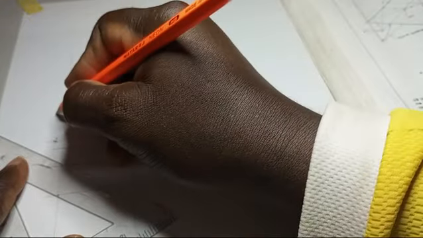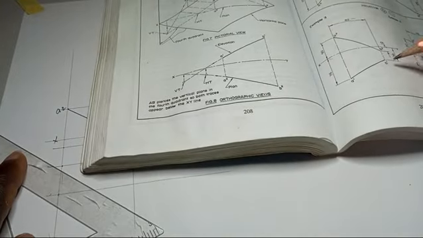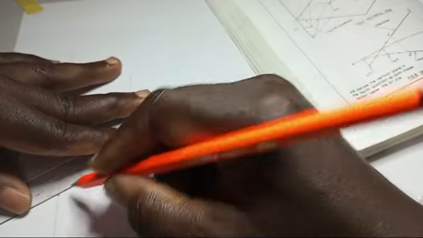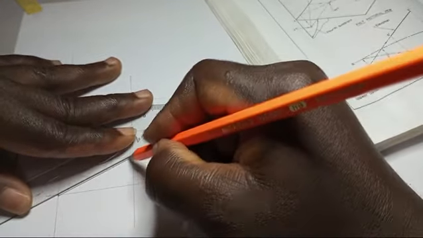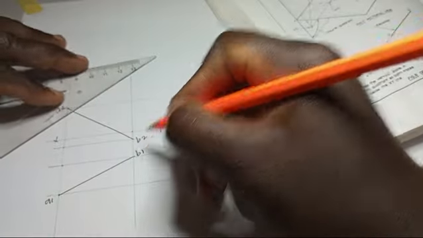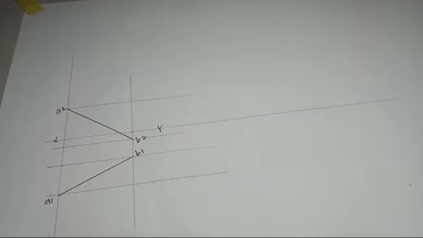This is A2, B2. Then the A1, B1 line, that one is at the bottom. It's from here to this place. So I'll draw it with thick line. This is A1, B1. So now I can either decide to draw my trace, or I do my true length first. I can start with anyone.